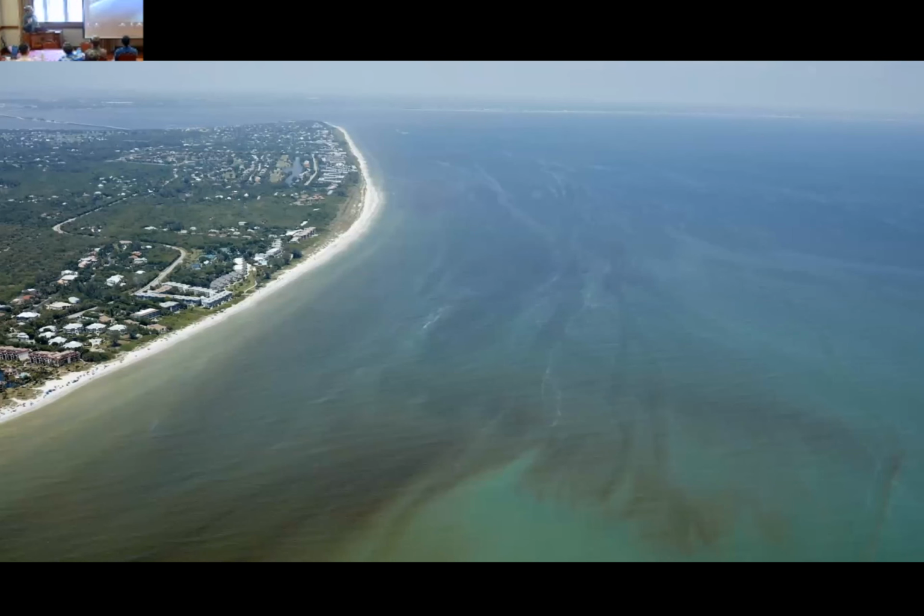And one of our motivations was to apply this to harmful algal blooms. This is a particularly bad day on the coast of Florida. You wouldn't want to be anywhere near the water. In fact, I see beachgoers here, and they're probably miserable. You're wishing they'd gone to California.